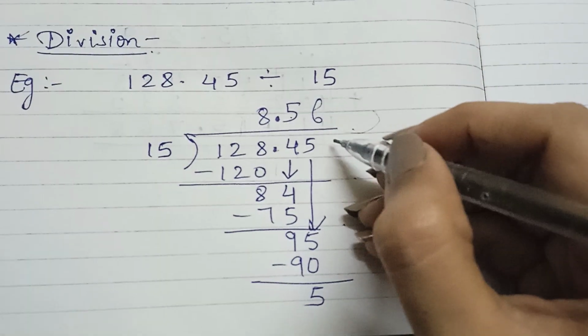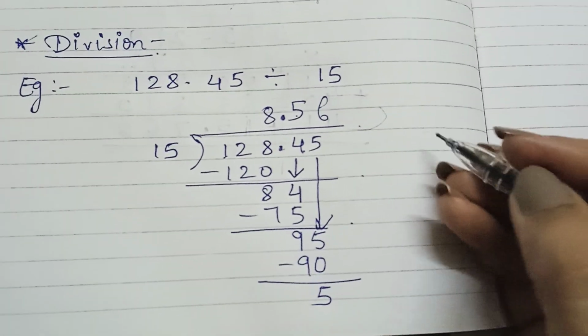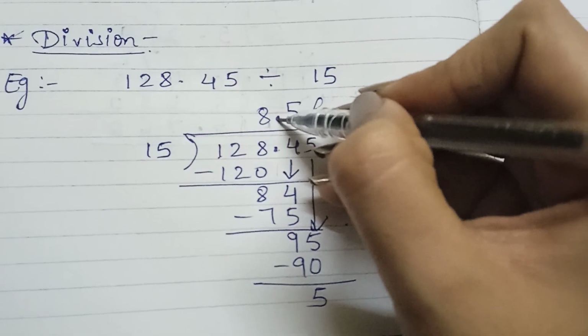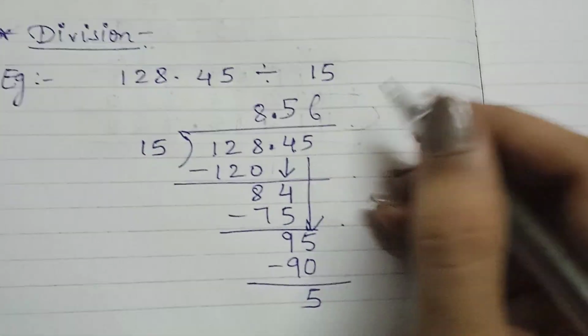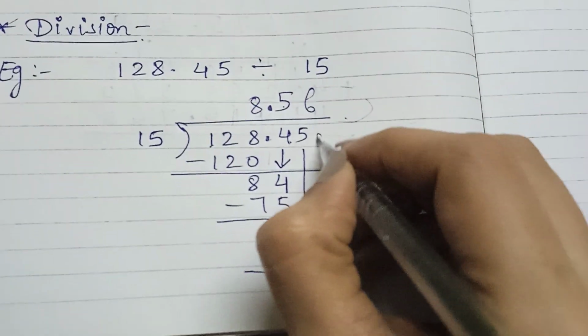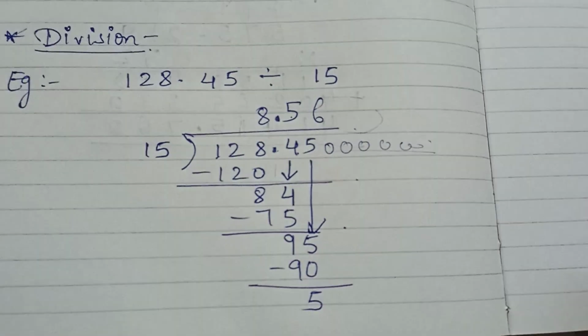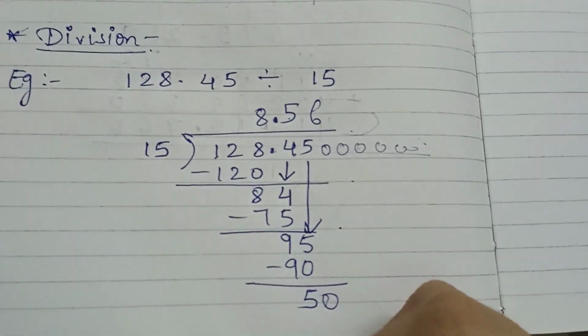Now there is no number to bring down. So what should I do? Yes, since there is a decimal in the quotient, and as we all know the basic thing about decimal numbers, that ahead we can put as many zeros as we want and the value remains the same. So if there is no number, there is a 0.